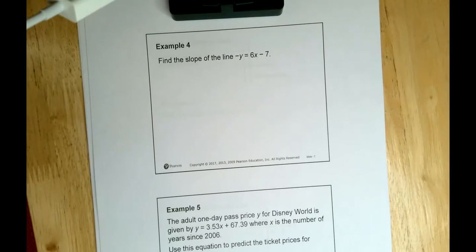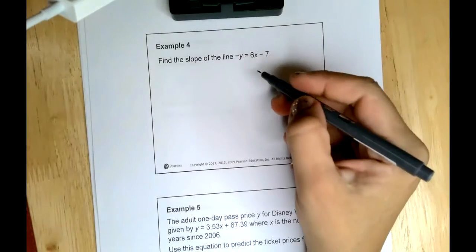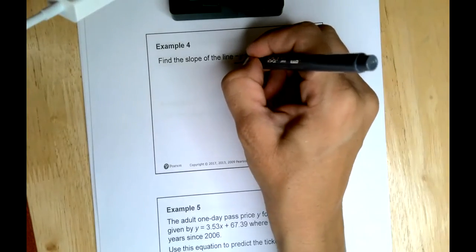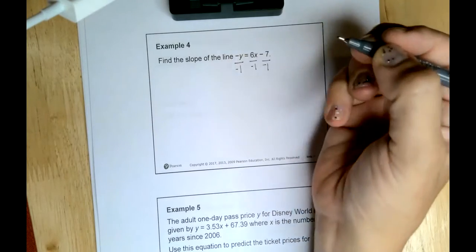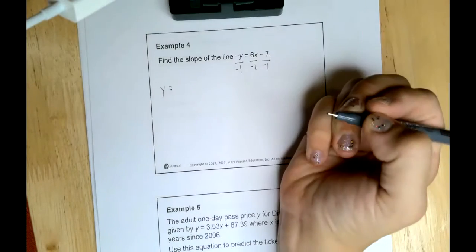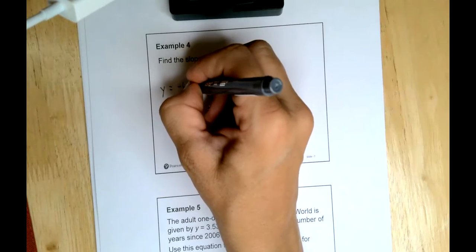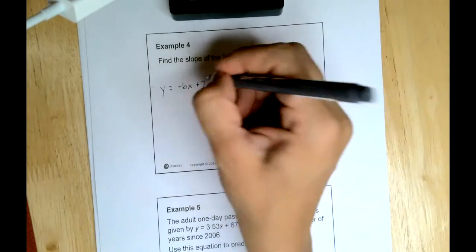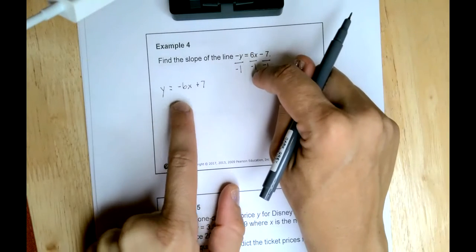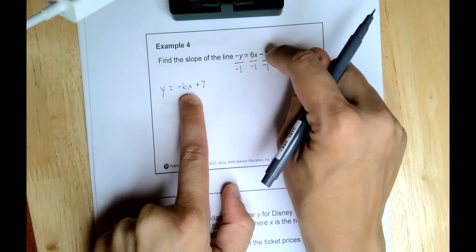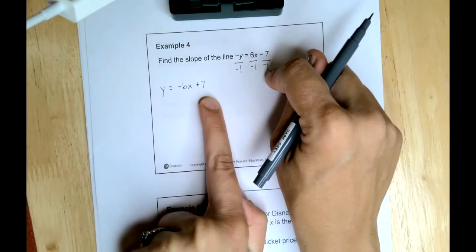Find the slope of the line negative y equals 6x minus 7. It almost looks like y is isolated, but it is not, right? It is not because it's being multiplied by a negative 1. So we're going to divide by -1 so that I can get it in slope-intercept form. So now we have y is -6x plus 7, right? Because a negative divided by a negative is a positive, and a positive divided by a negative becomes a negative, and then a negative divided by a negative becomes a positive. So that's all we did.